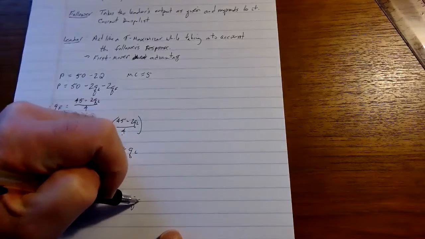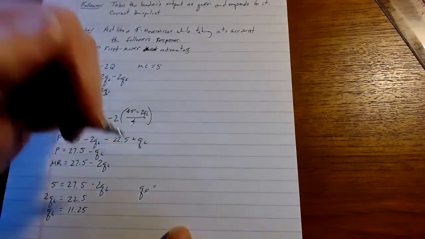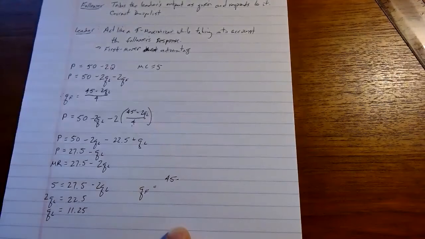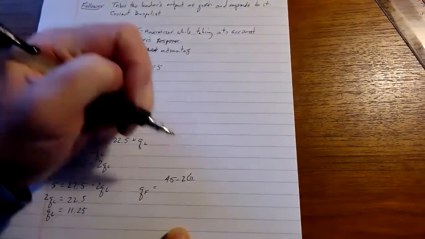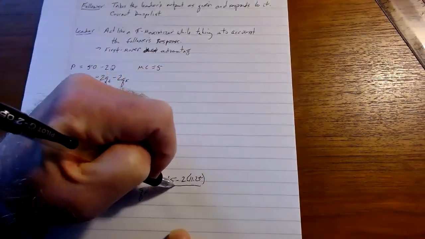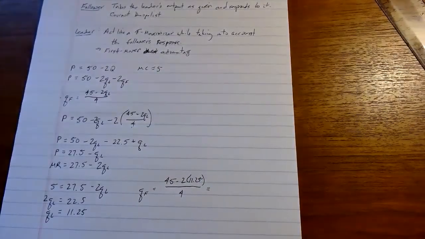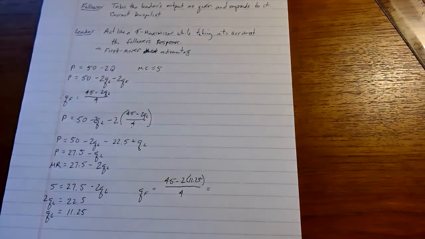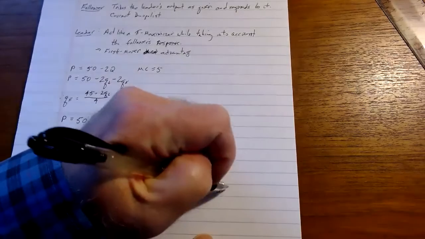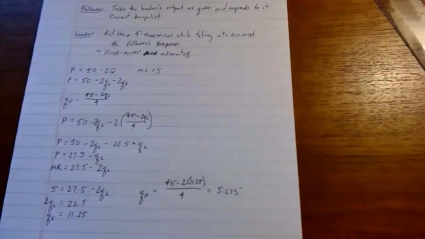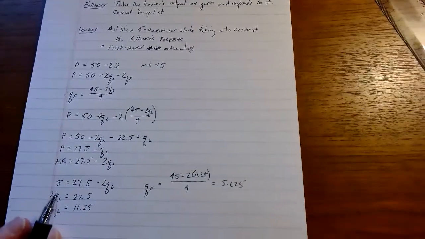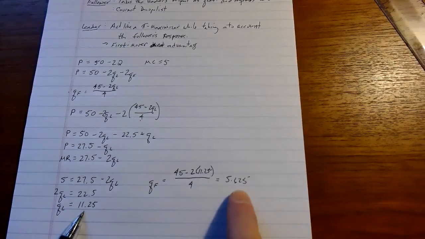The follower will produce (45 minus 2 times 11.25) over 4. So that's going to be 45 minus 22.5 is 22.5, and 22.5 divided by 4 is 5.625. And so, as typically happens in Stackelberg, the leader will produce more than the follower.